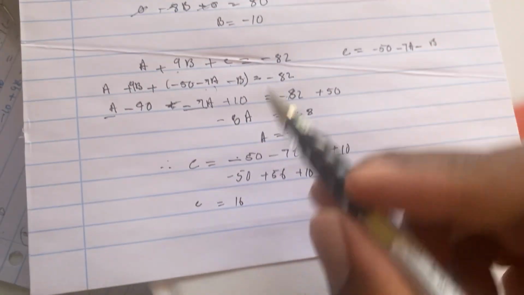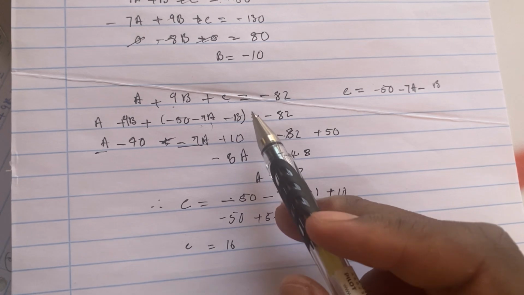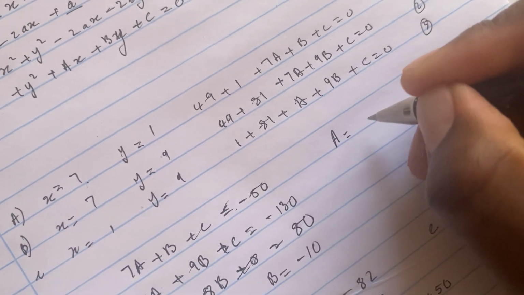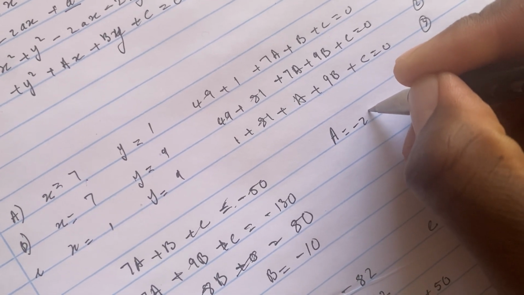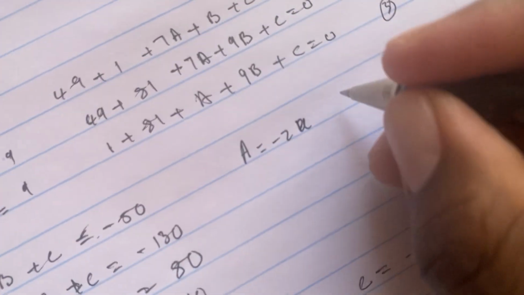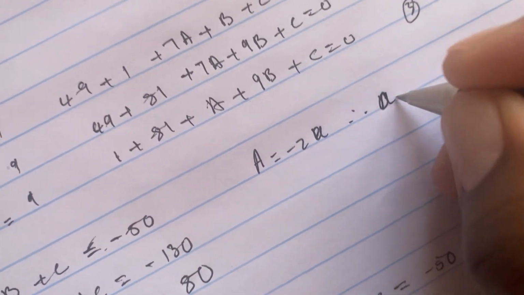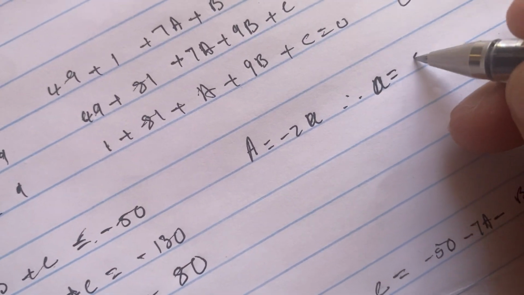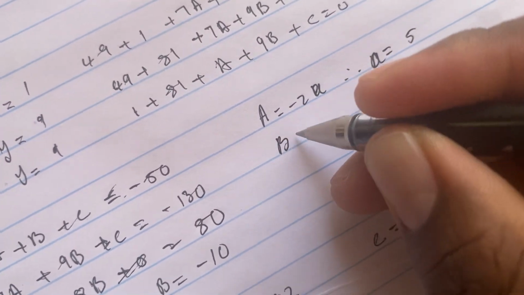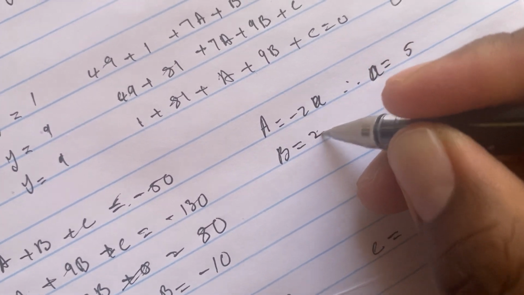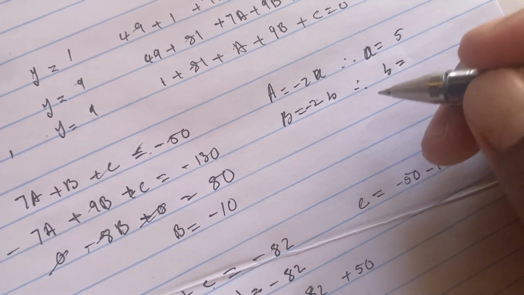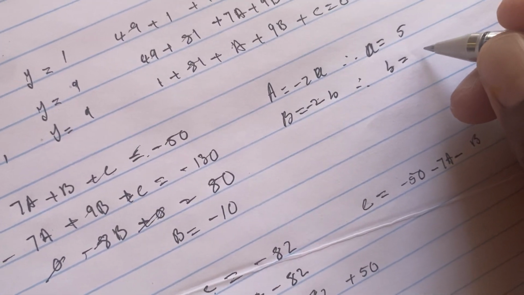B equates to that one, C equates to that one, and A equates to that one. So now we know that A equates to negative 2A. So therefore A equates to 10 divided by negative 2, that will be 5. And then for B, it is negative 2B. Therefore, B equates to 8. So 8 divided by 2, that will be 4, because they're both negative, so it cancels out, so it just becomes 4.